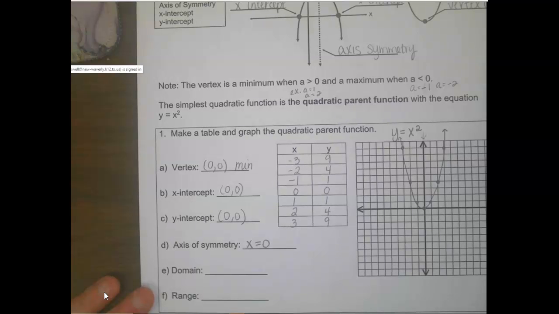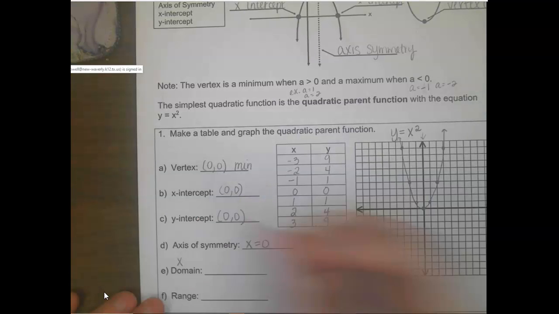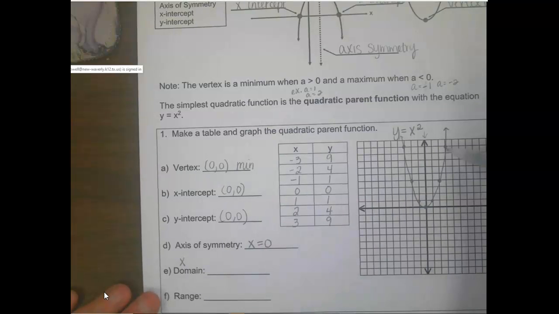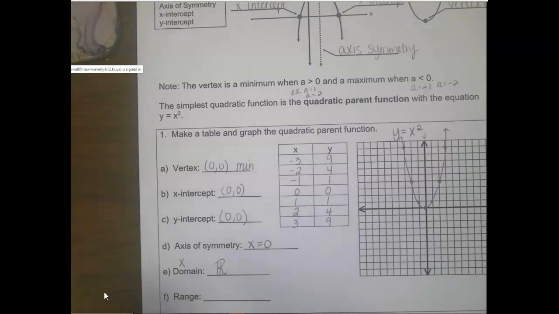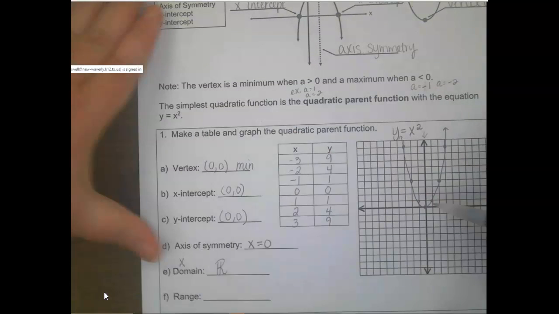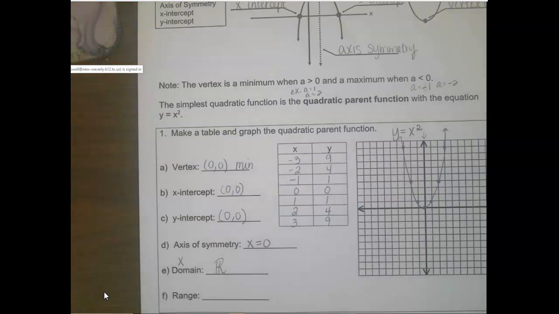Our domain, so let's look at our domain. Now just to remind ourselves, domain is our x values. If I look, this graph continues going up, and even though it's getting steeper up here, it's still going outward. So our domain is all real numbers. It's going to keep on going. All the x's. It can include any of these x's, left or right. It's just going to keep going. So if I look at this x1, yes. x2, yes. x3, yes. x4, it'll be way up here, and it'll keep going.